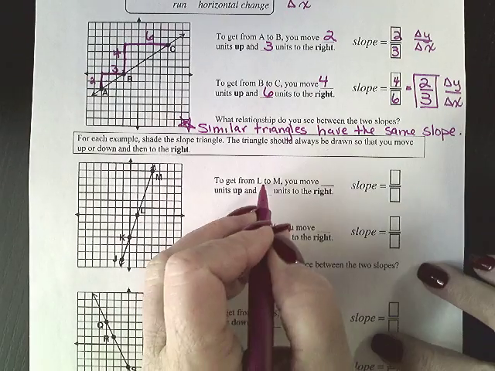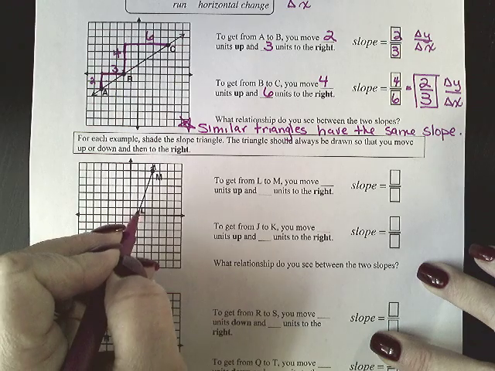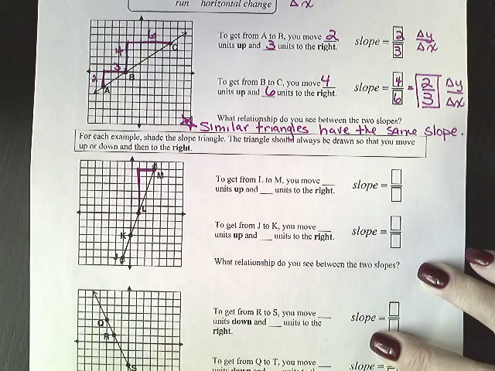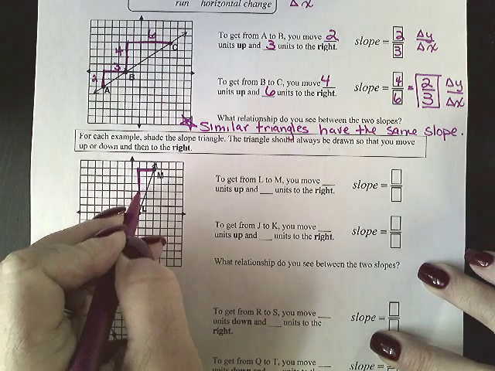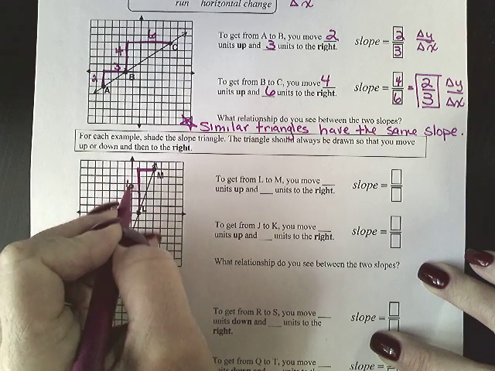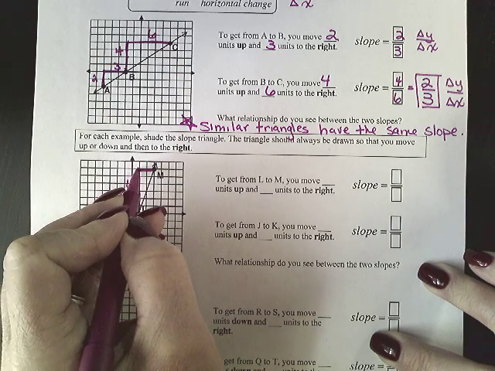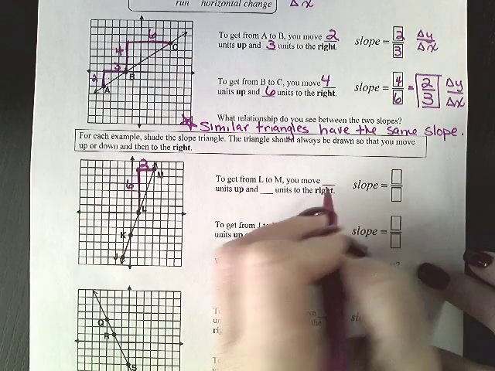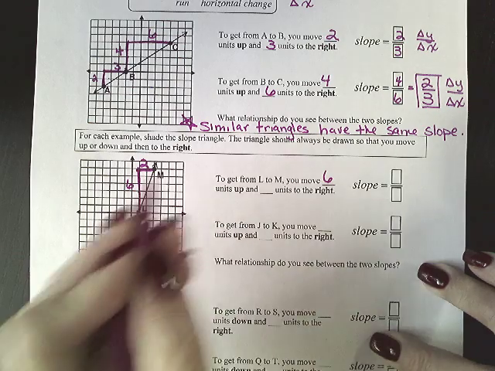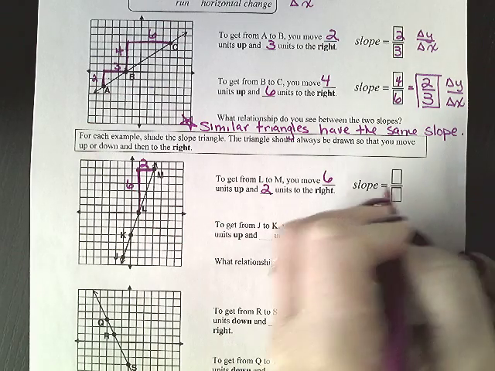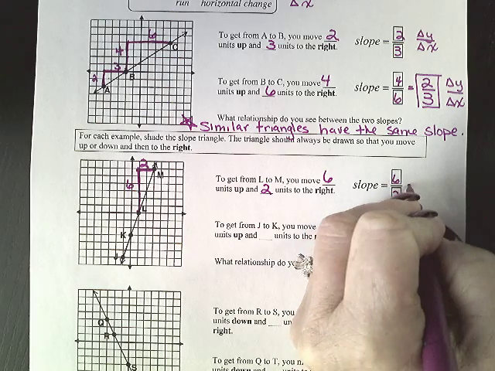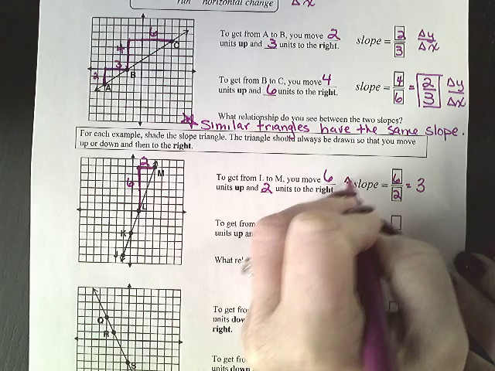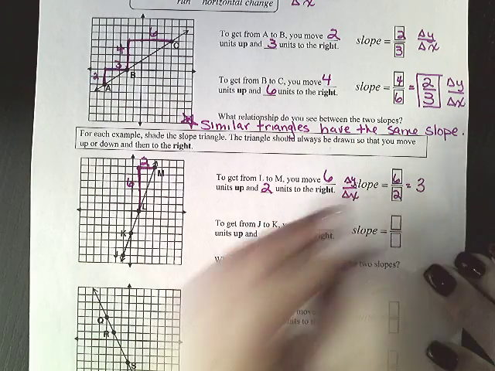They want you to connect L to M. Okay, so we're going to go up and over to M. L to M. How many up? 1, 2, 3, 4, 5, 6. And how many across? 1, 2. And it's positive, so we're moving 6 up and 2 to the right. So that would be 6 over 2, which is equal to 3. And I'm going to put the change in y over the change in x here.